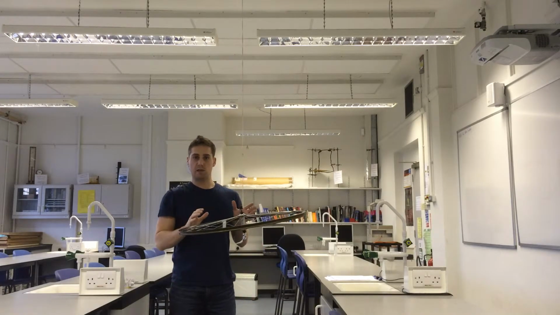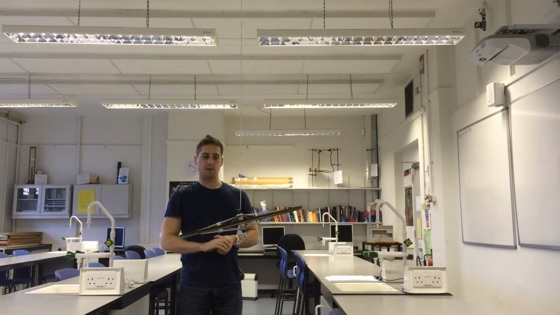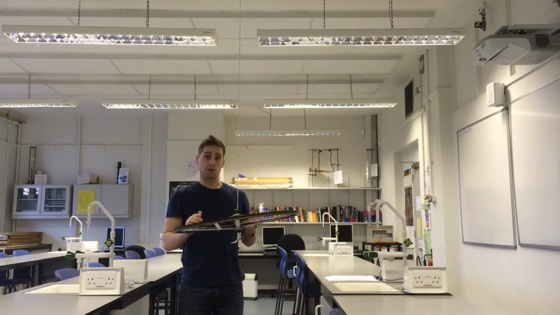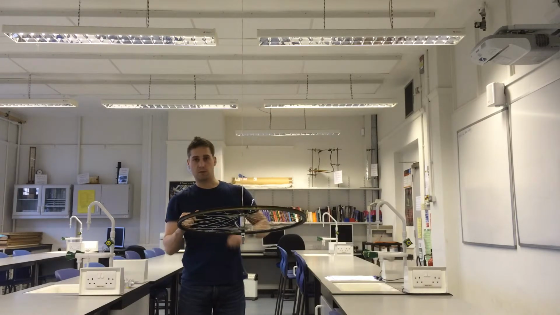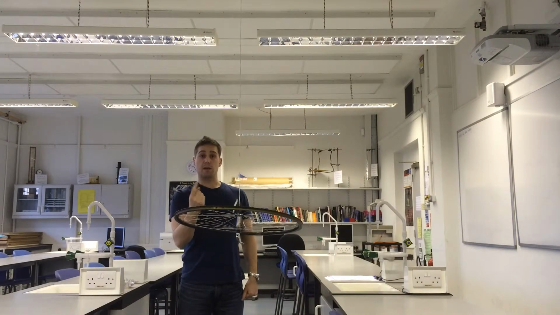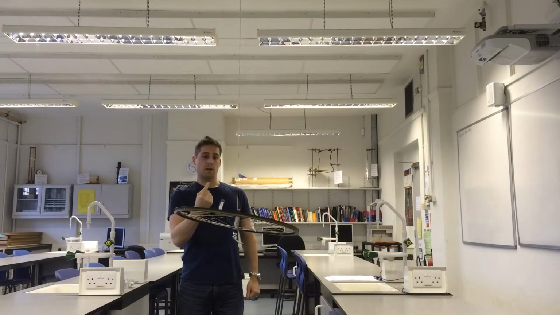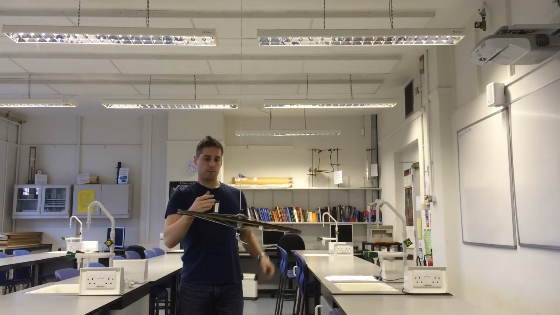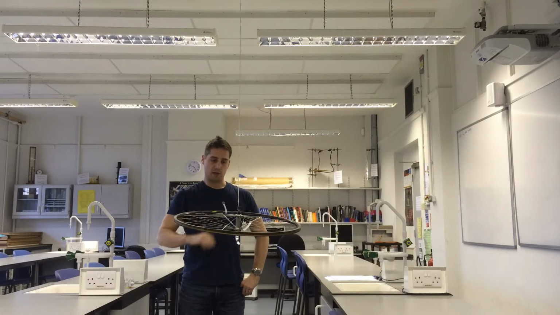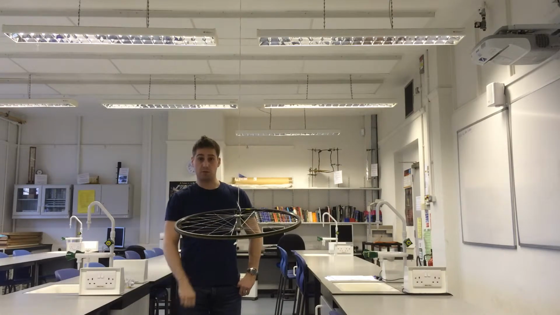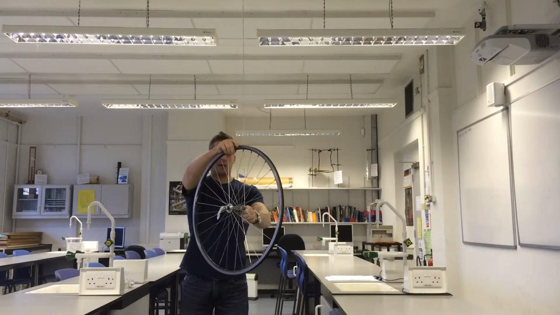And this is a similar type of motion as a spinning top or a gyroscope, just that with those two devices, the spinning top and the gyroscope, the spinning disc is horizontal, so it's slightly different in that regard. But that is precession. I'll set it spinning again.